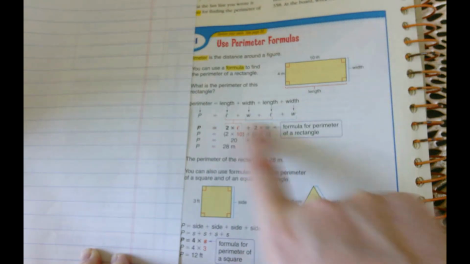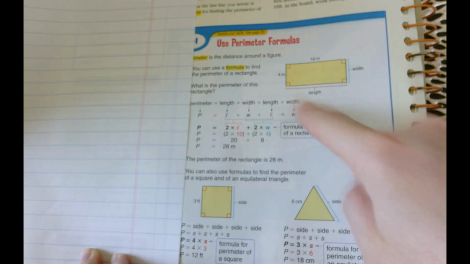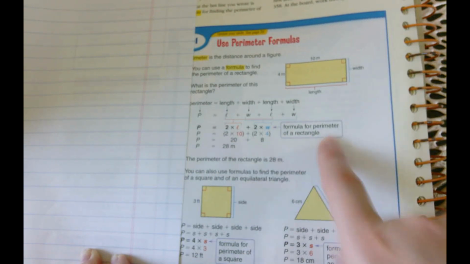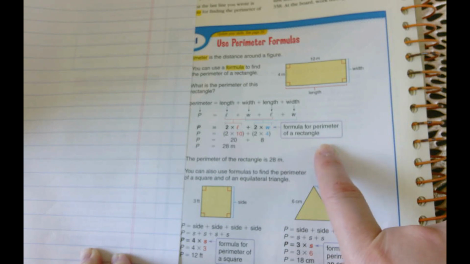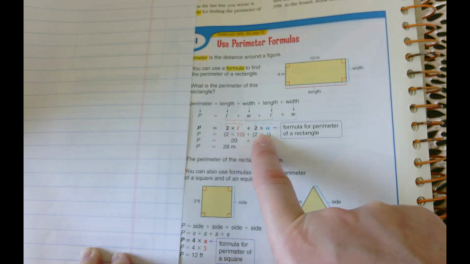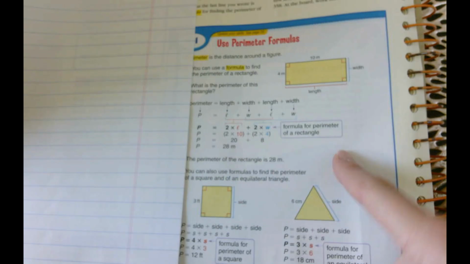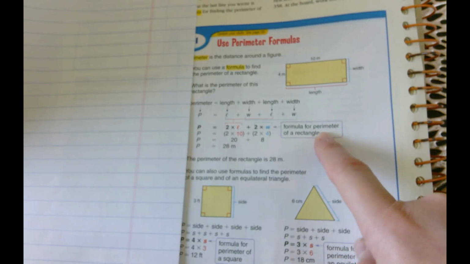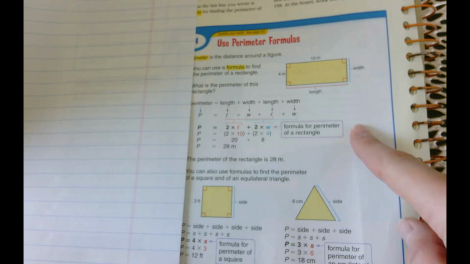Now, this is the perimeter of a rectangle. So I want you to have something like this. It says formula for perimeter of a rectangle. I want you to label that formula, 2 times L plus 2 times W, as the perimeter for a rectangle. That's really important. This is not the perimeter formula for every single figure, just a rectangle.